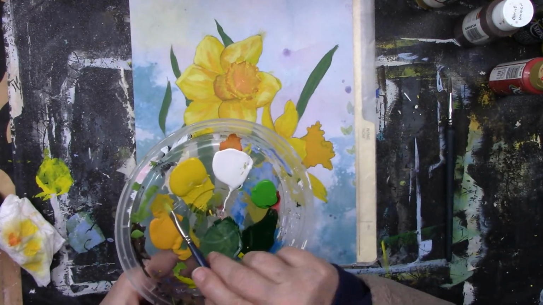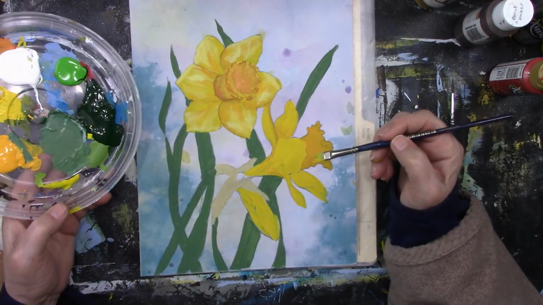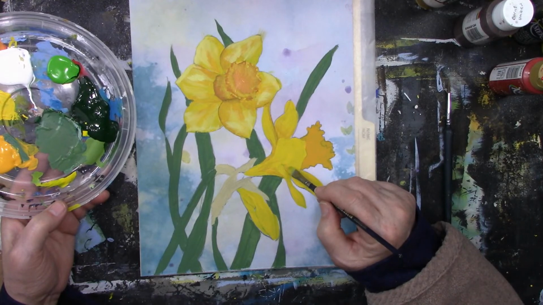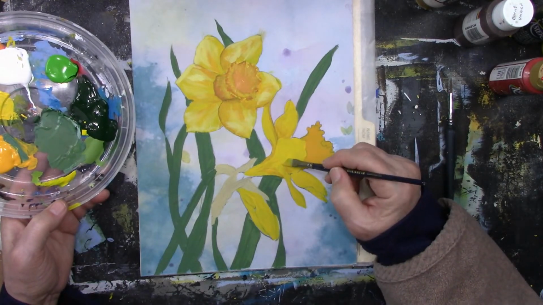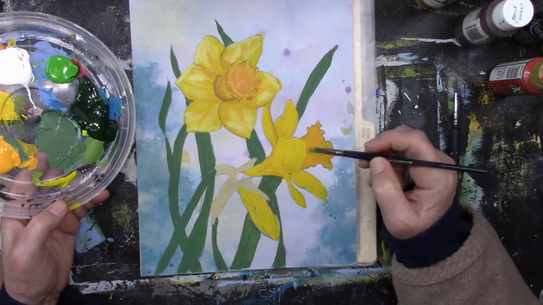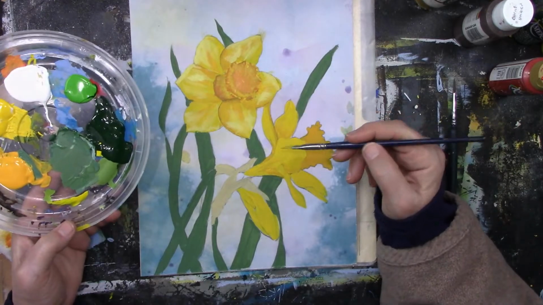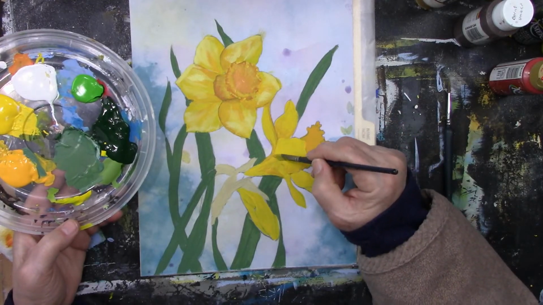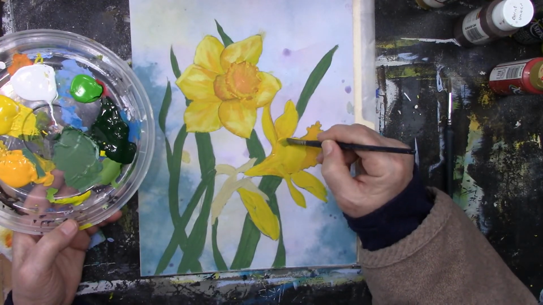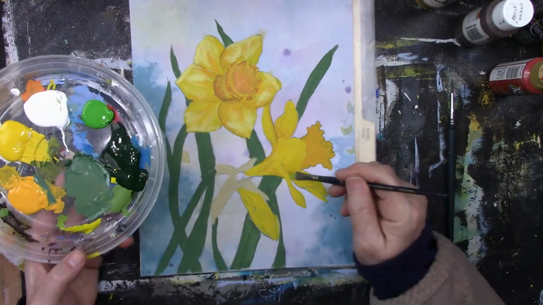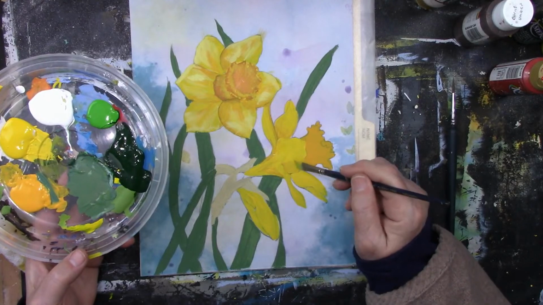So I'm just dabbing the corner of my brush in. And right in here, shadow it. And just a bit here. Not much. Maybe a little bit more there.